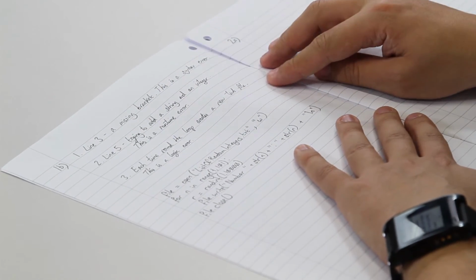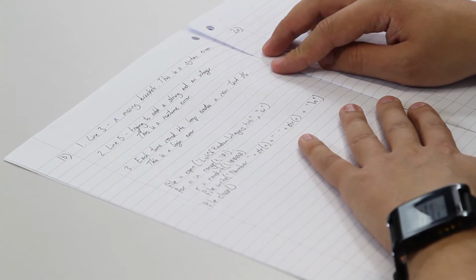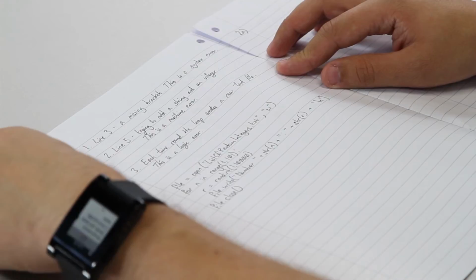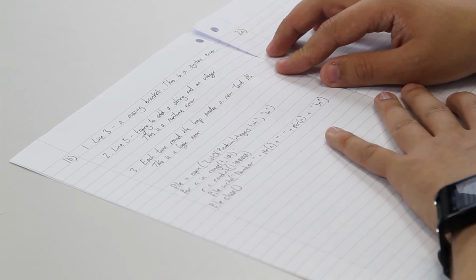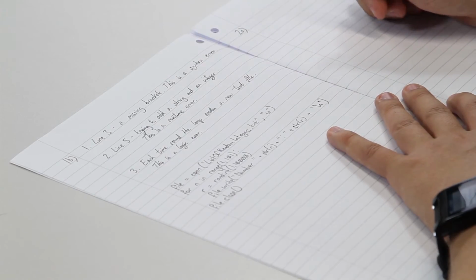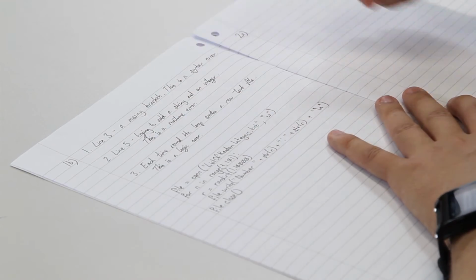Question B, 1B, we've been asked for 3 separate things. So in this case, we've labelled the 3 individual parts. We've said exactly where the problem was and given a description of it.